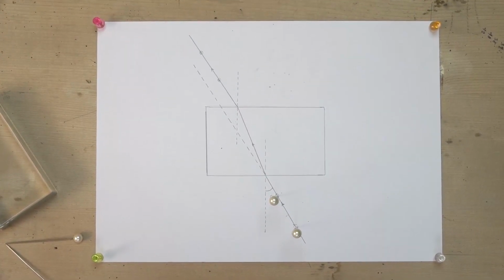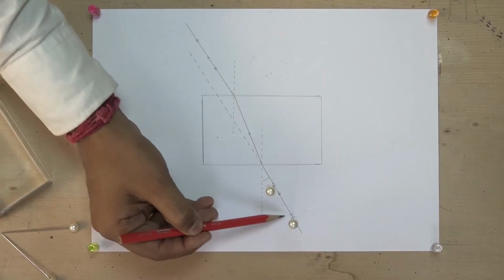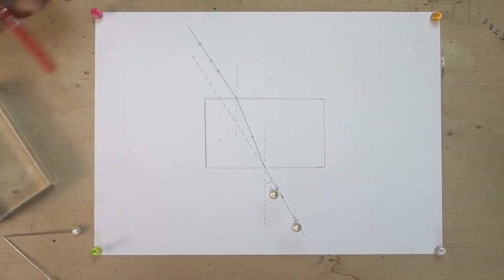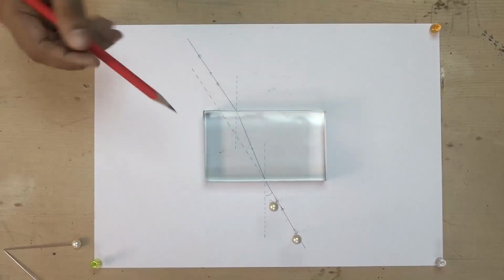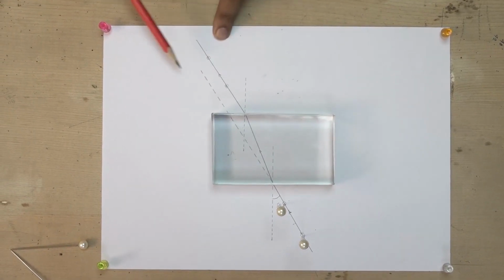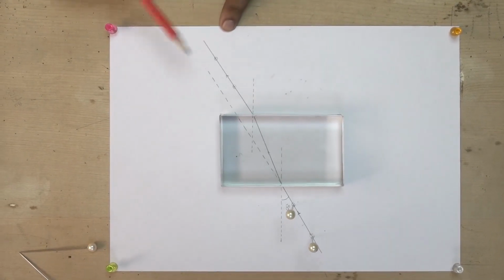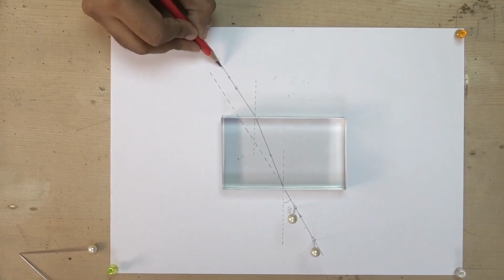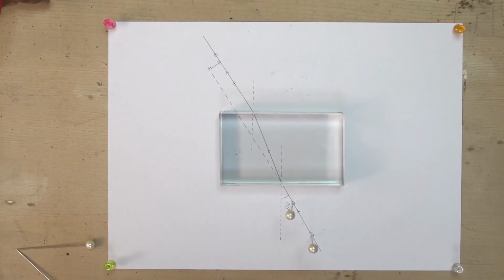Now, see this, students: if the glass slab had not been there, this incident ray would have gone in a straight path, but due to the presence of the glass slab, the ray is getting shifted a bit. Now, this emergent ray and the ray which we have extended, these two rays are parallel, and this shifting is called lateral shifting.